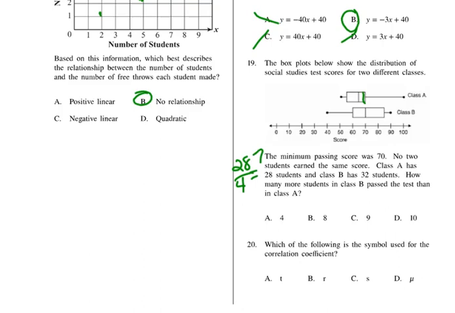In Class B, here's the 70, so you have 2 sections, you have 50%. So 50% of Class B is 16. They want to know how many more. 16 minus 7, 9 more students passed.